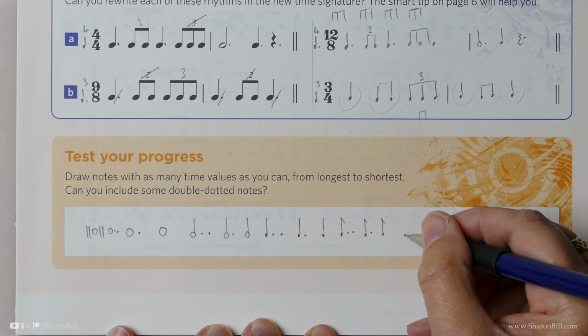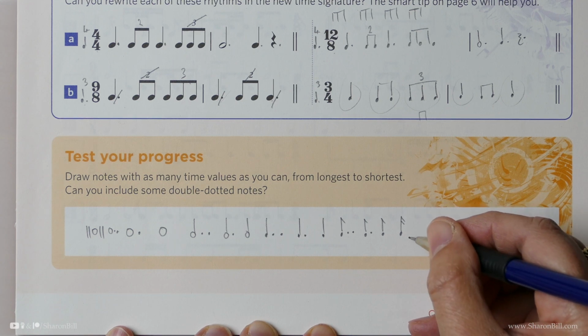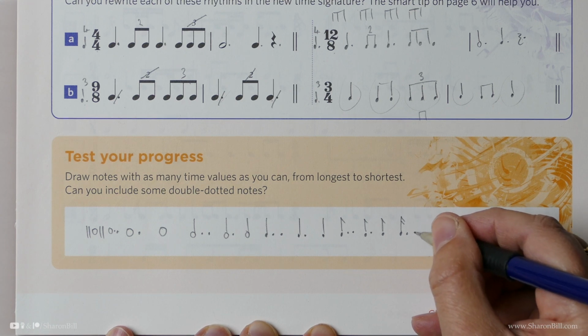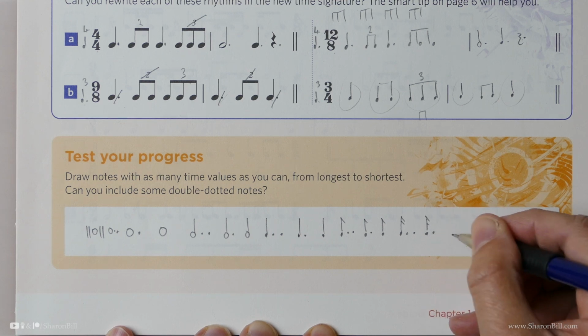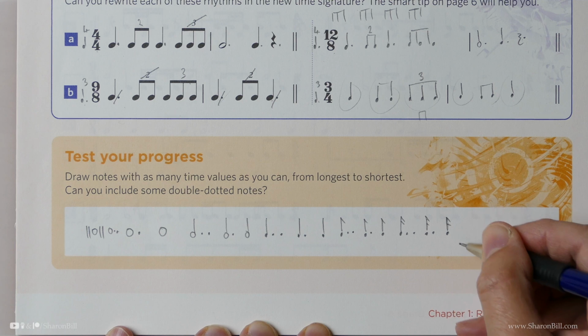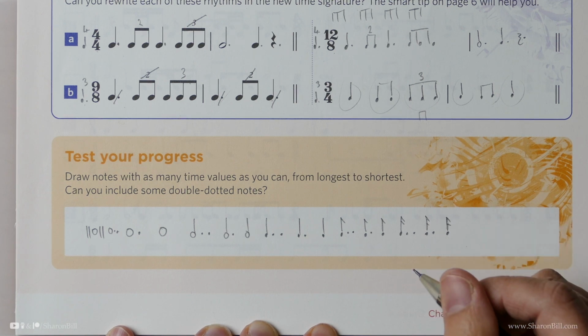The same would go for semiquavers, wouldn't it? So we'd have a semiquaver, which could be double dotted. 1 dot is shorter and no dot is shorter still. And then let's look at how this works out.